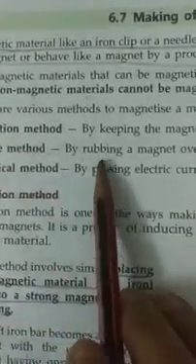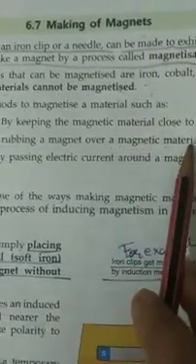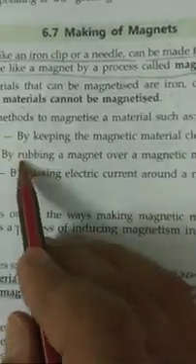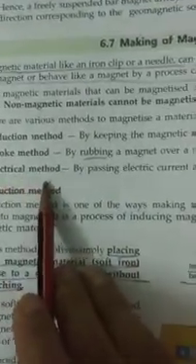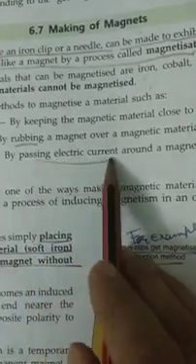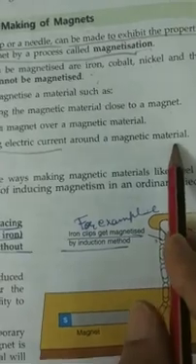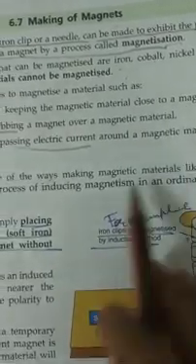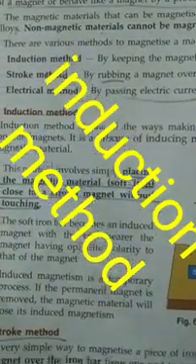Stroke method: by rubbing a magnet over a magnetic material. Then electrical method: by passing electric current around a magnetic material. First we will go through the induction method.